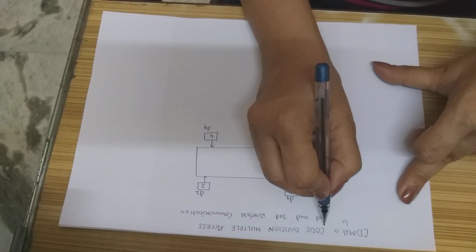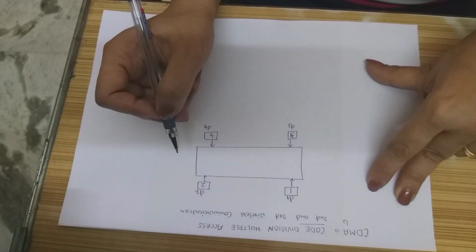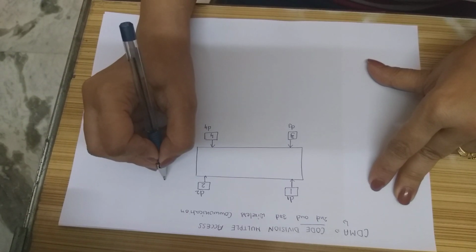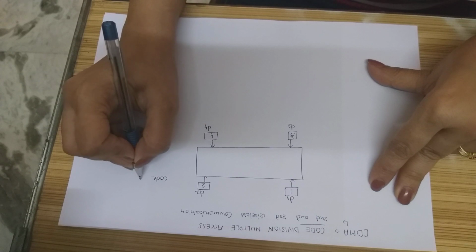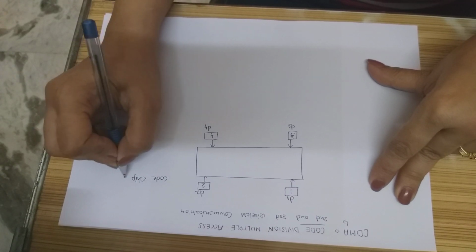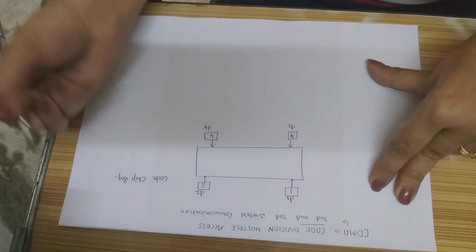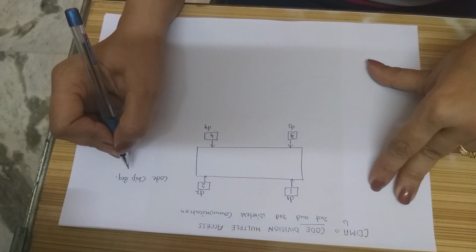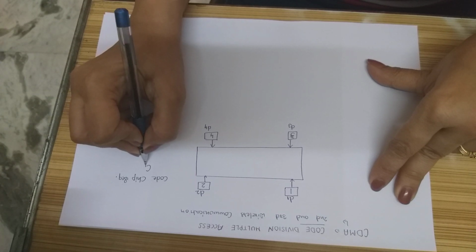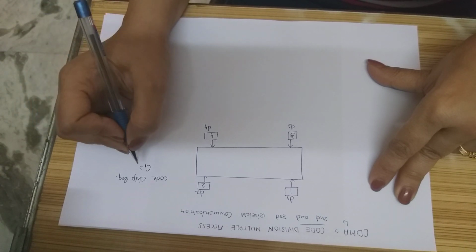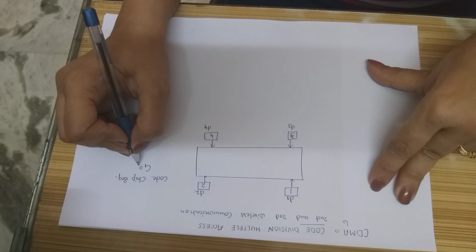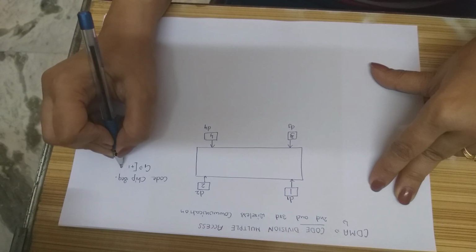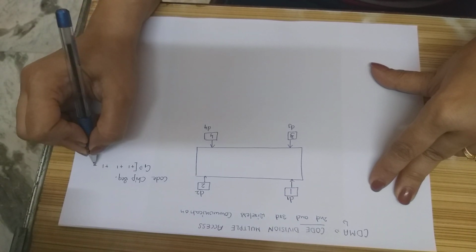As the name says, this is code division multiple access, so we are going to use codes. For this we have a code chip sequence, which means each station has its own code chip sequence. C1 is the code chip sequence for station 1, with the code sequence +1, +1, +1, +1.